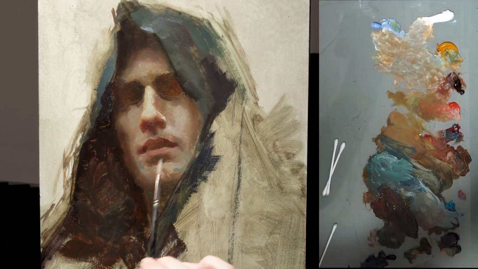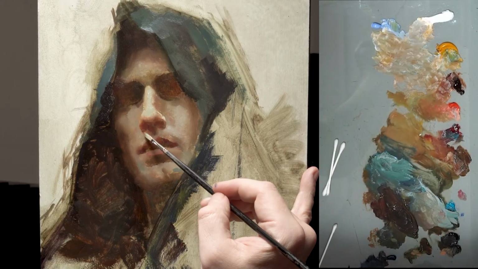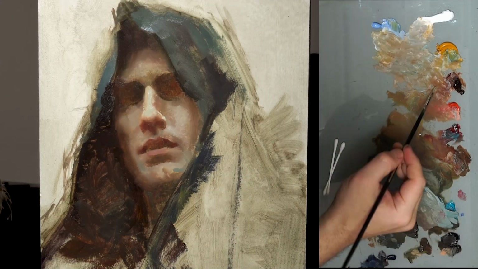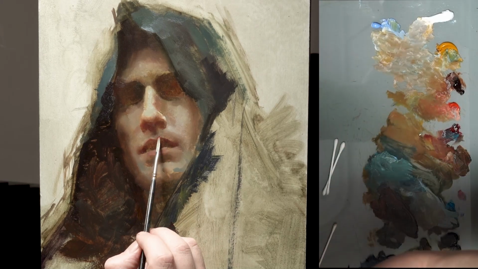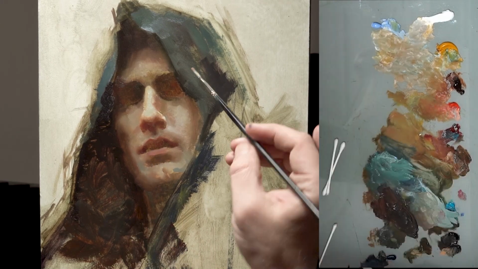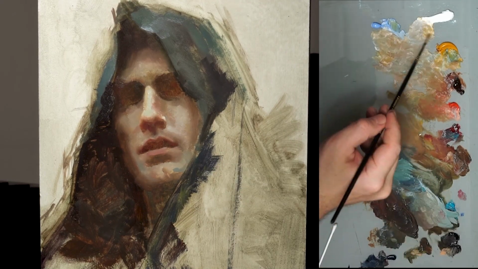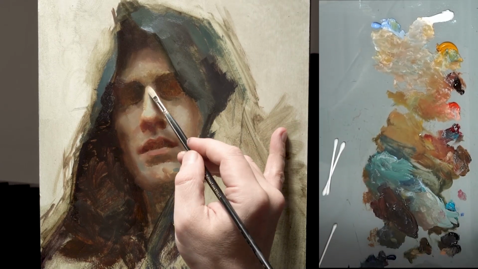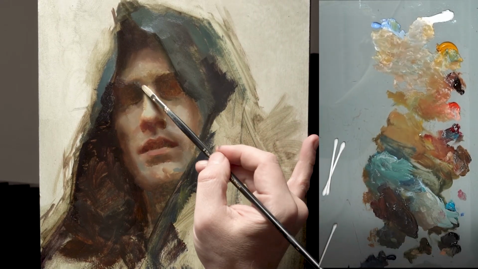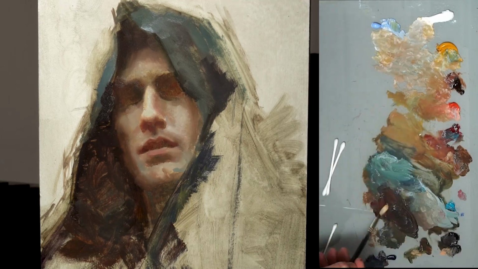So I highly recommend to keep things simple at this stage, especially if you work using such references. We need certain logic how light is changing value and how light is changing temperature, and we need clear distribution of the values, clear understanding of three value groups: dark, medium, and light.